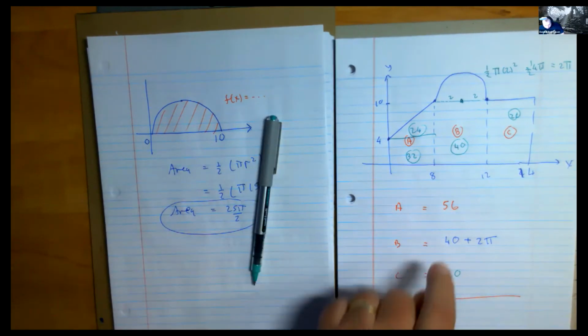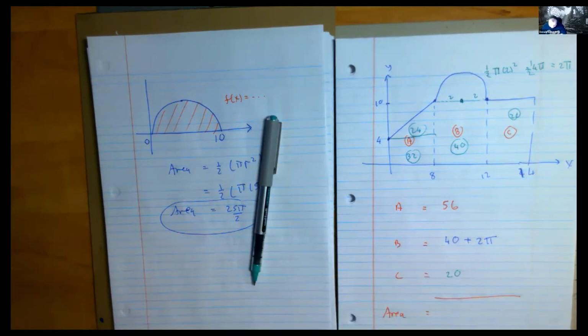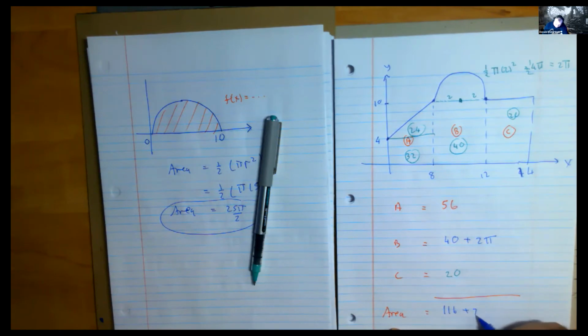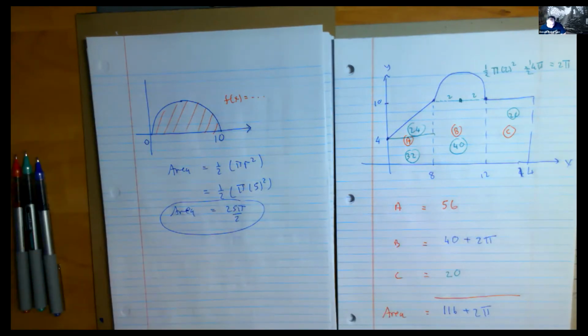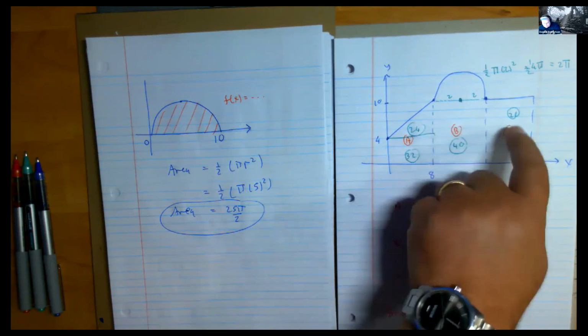So the total area would be this plus this plus this. That's 116 plus 2 pi. So if you were given a find the exact area under a curve, if it's a picture, it's very easy. If it was an equation, I guess you could just draw the picture and then you'd know what it was. But as long as it's only straight lines and half circles or quarter circles, we can get the exact area.